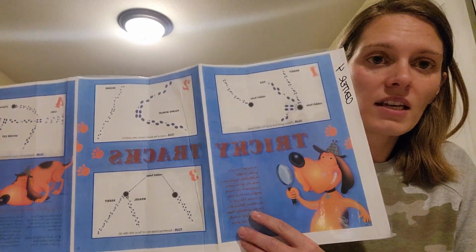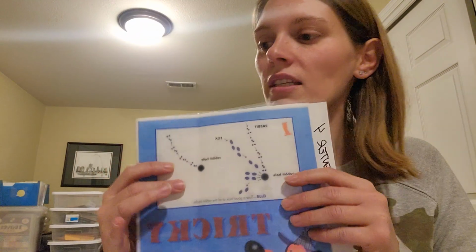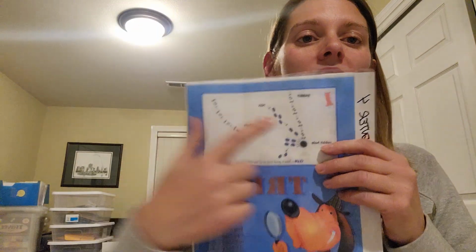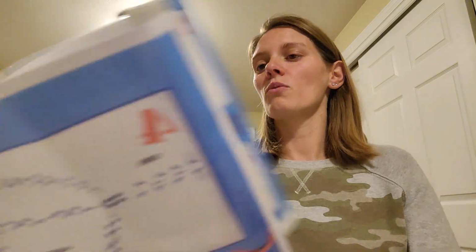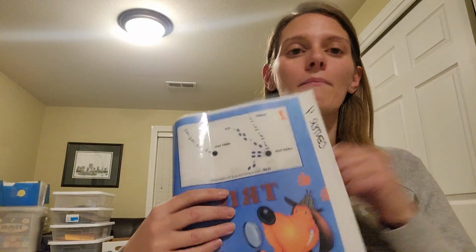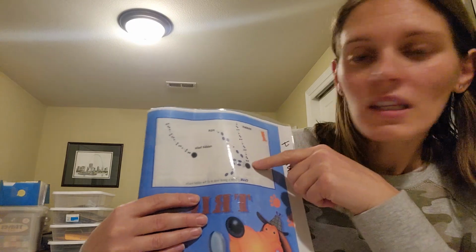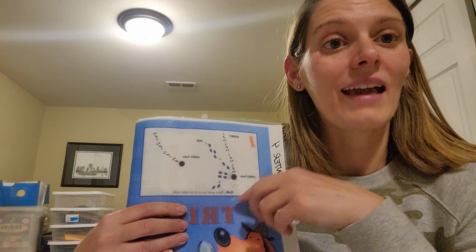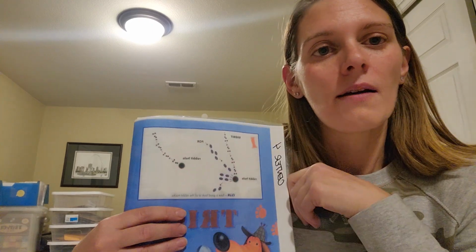And then another Tricky Track activity is this large handout. I find this handout super fun. It has 4 different little stories. So it's similar to these Tricky Tracks, except it actually tells you the specific animal, and then there is an answer sheet at the back. So you would start with number 1 and point out that the rabbit made these tracks, and then the fox made this track, and then see if the kids can tell you what they think happened to create this picture.